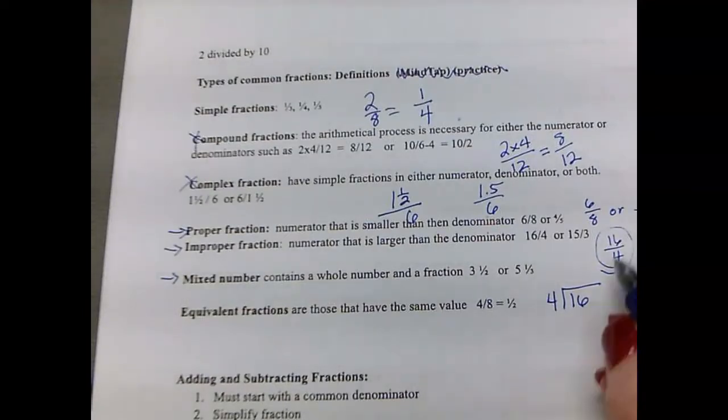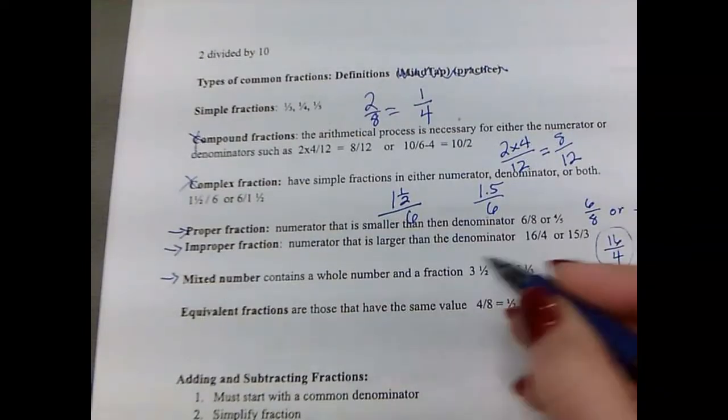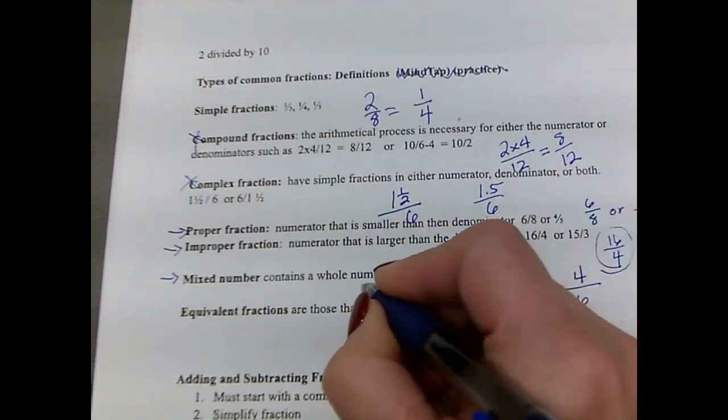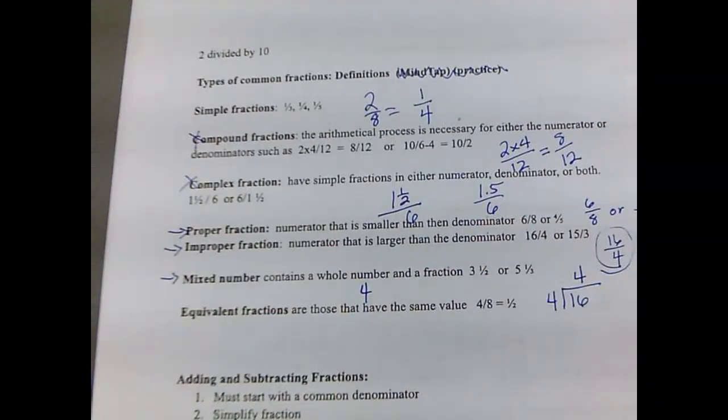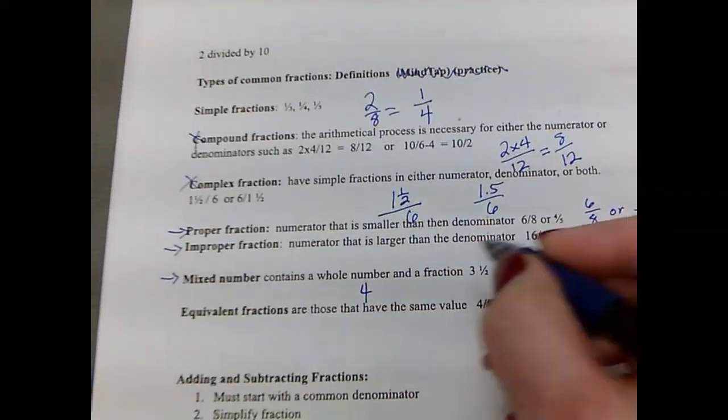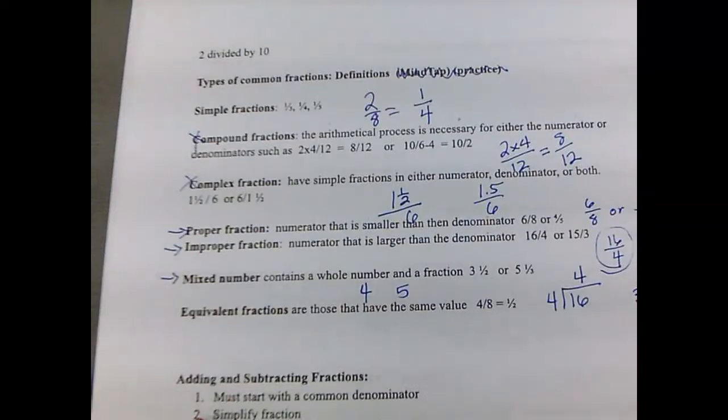So 4 goes into 16 4 times. So if I make this improper fraction into a mixed number, the answer is actually 4. Or here, 3 goes into 15, which I'm not sure why I made them so simple. That goes in there 5 times. So this mixed number would be 5. There's no fraction in it.